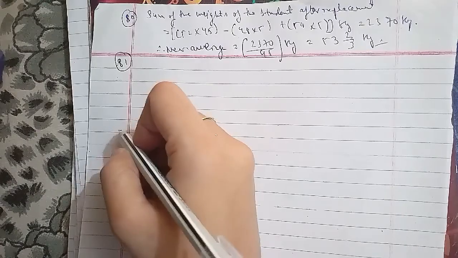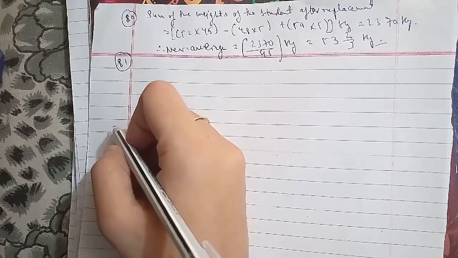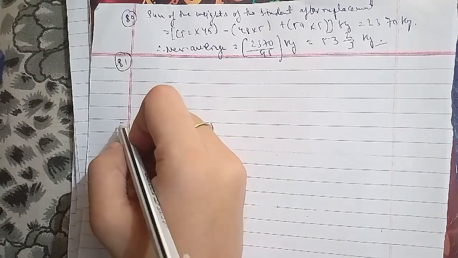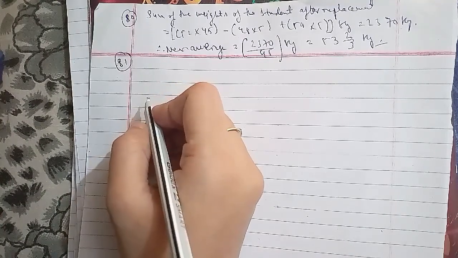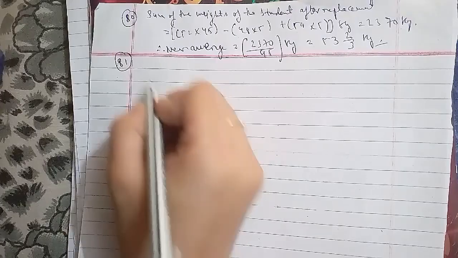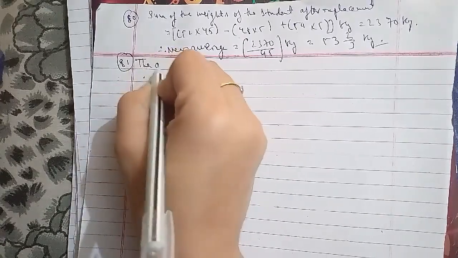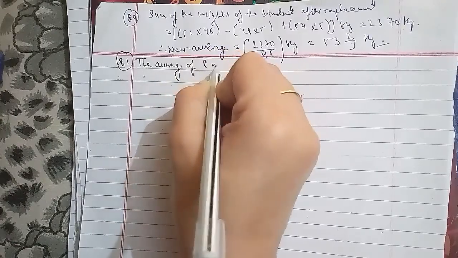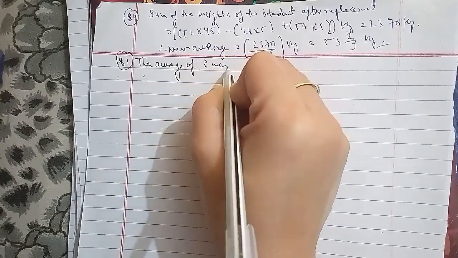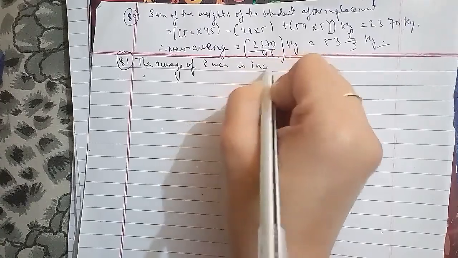The average age of the 2 new men is? This has been asked in SSC examination paper. The options we have are 22 years, 24 years, 28 years and 30 years.